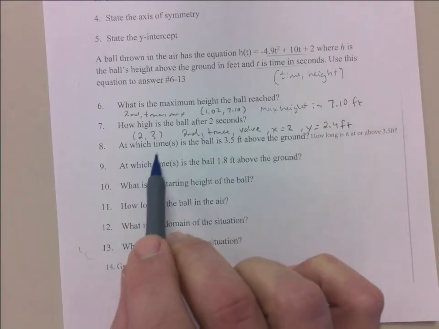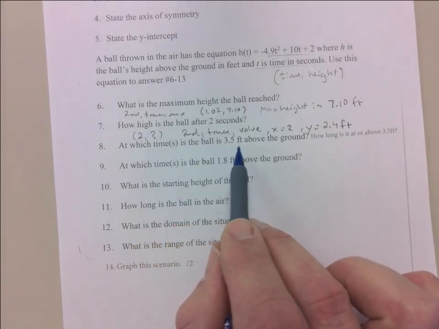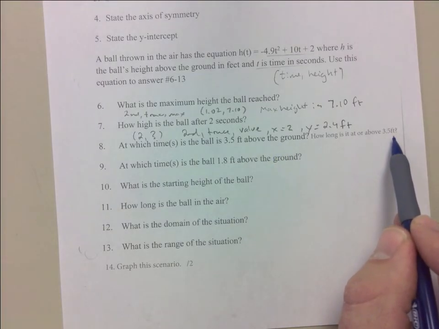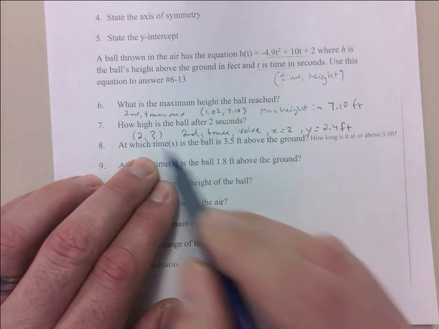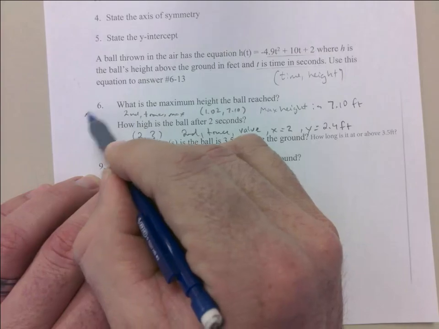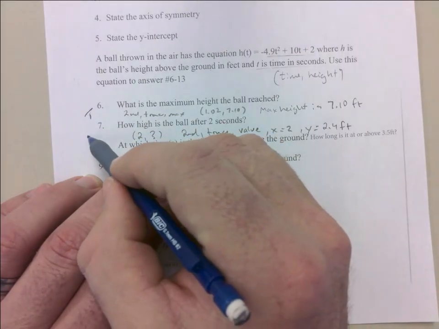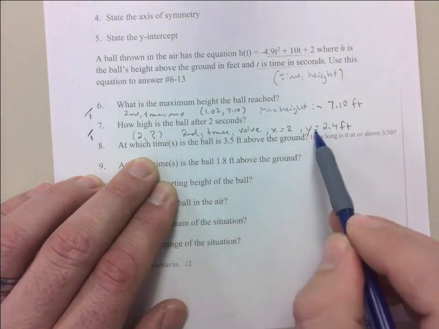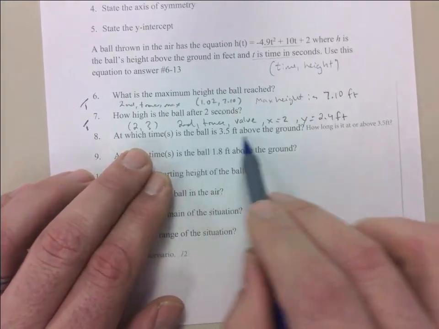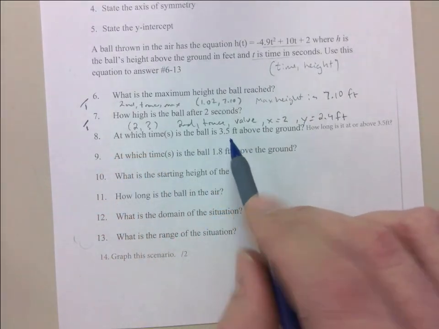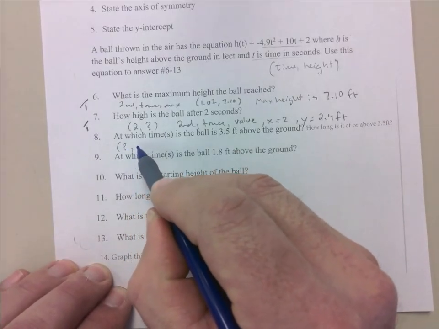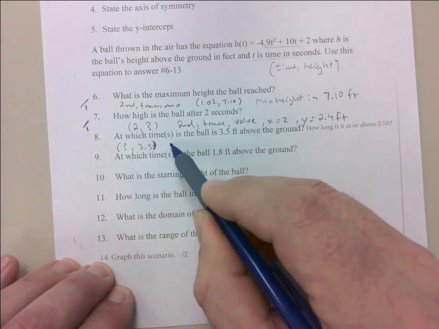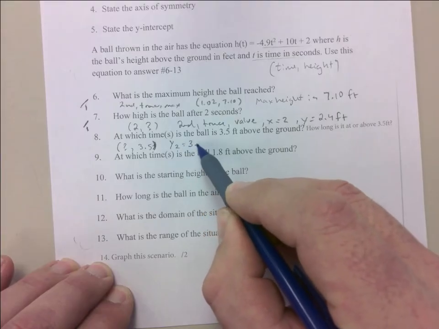At which time or times is the ball 3.5 feet above the ground? Also, how long is it at 3.5 feet? Let's go back to 6 and 7 and go 1 and 1 for each one of those. And let's figure out the 3.5. It's basically saying, what's x when the height is 3.5 feet? So we're going to let y2 equal 3.5.